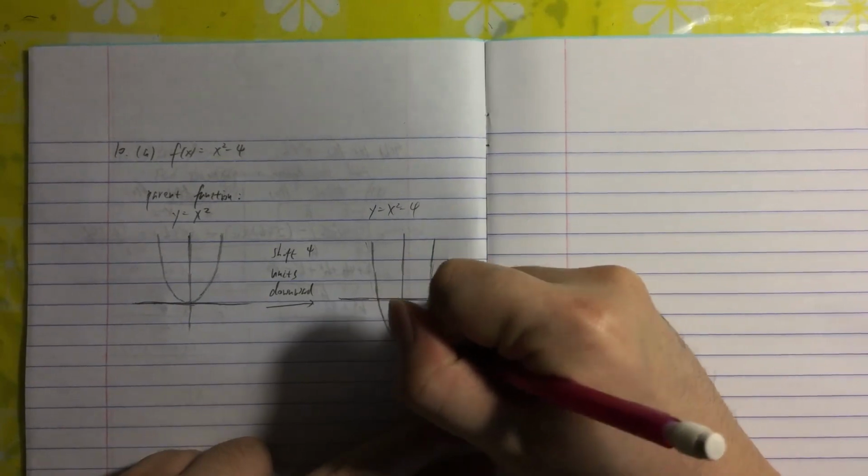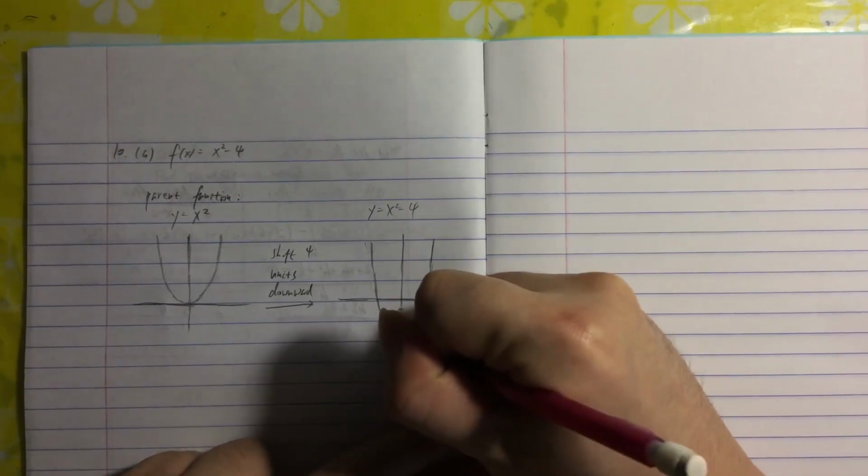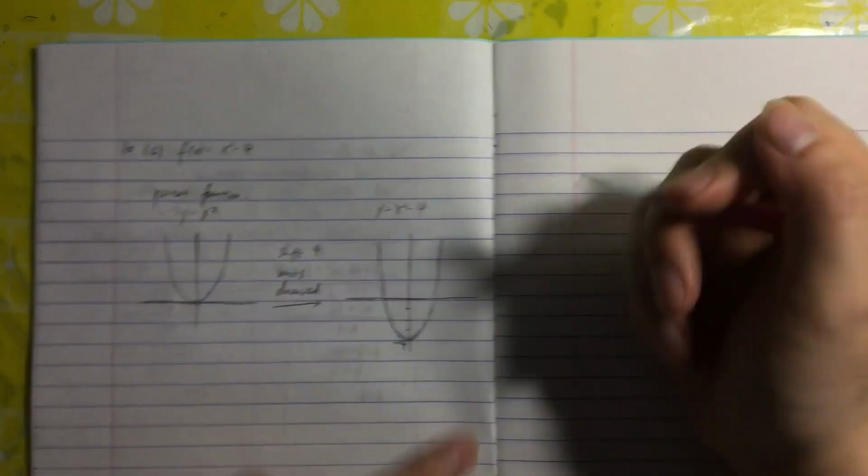Using smooth curves. So that's the graph.